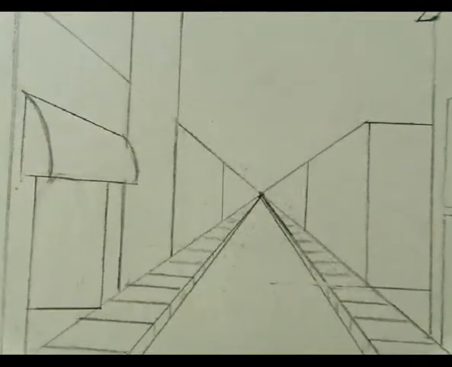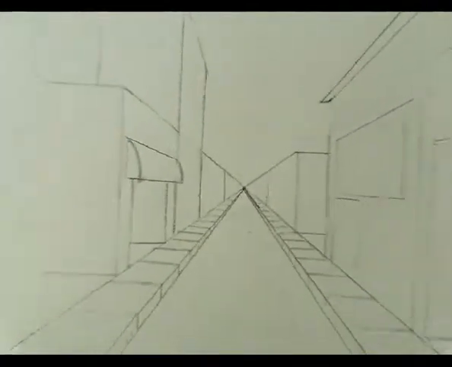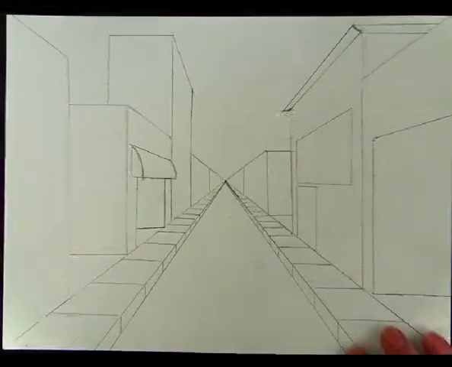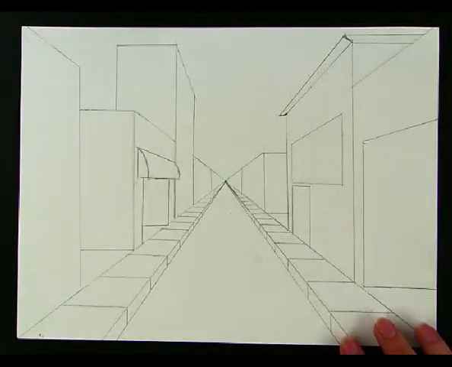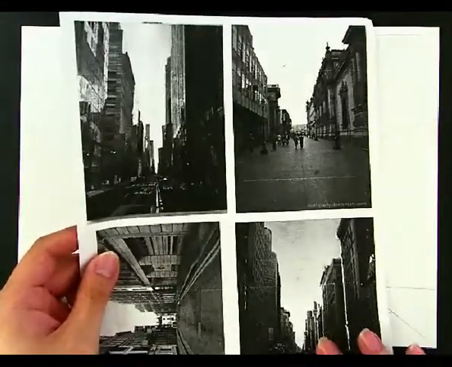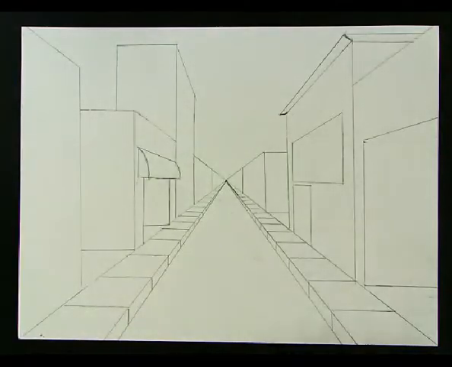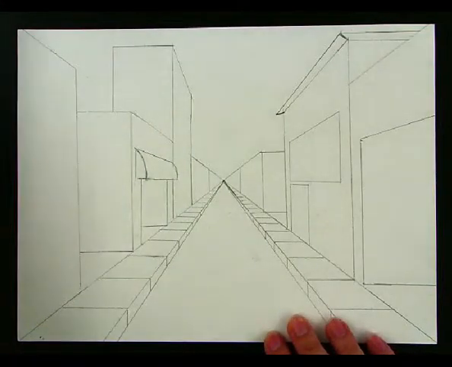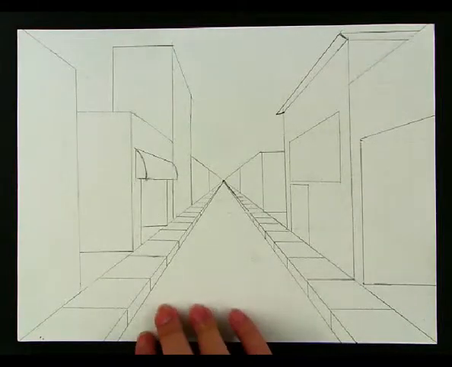All right, I would look at those to give you some ideas, and if you want, you can also look at realistic pictures. I do have some of these here, just to give you other ideas on what you can draw. But I'm just going to give you some suggestions that I would do in my drawing, as we continue with your drawing.